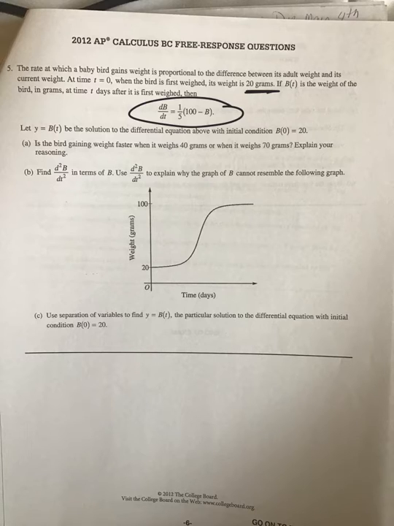So let b of t be a solution to the differential equation where your initial condition b of 0 equals 20. So A, is the bird gaining weight faster when it weighs 40 grams or when it weighs 70 grams? Explain your reasoning. Well, is it gaining weight faster? That's a rate of change. A rate of change is a derivative. They gave you the derivative. You just literally have to plug in 40 and 70.